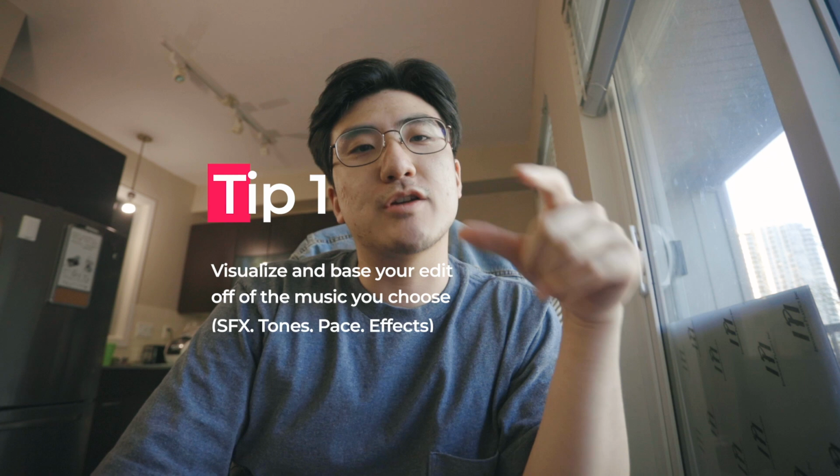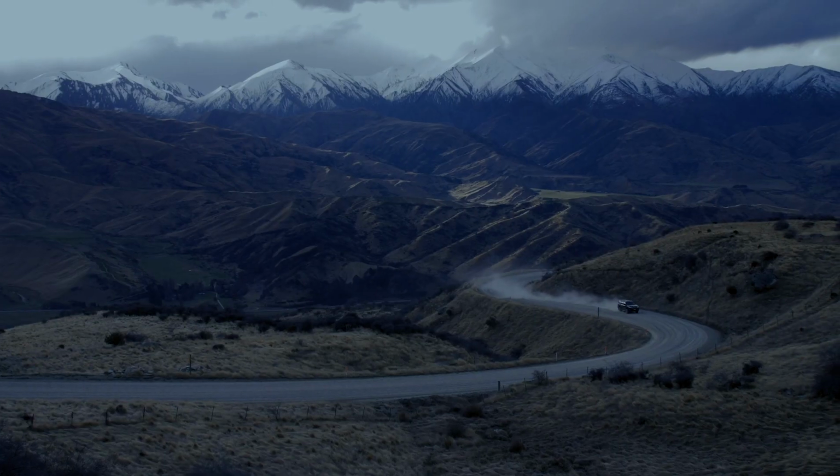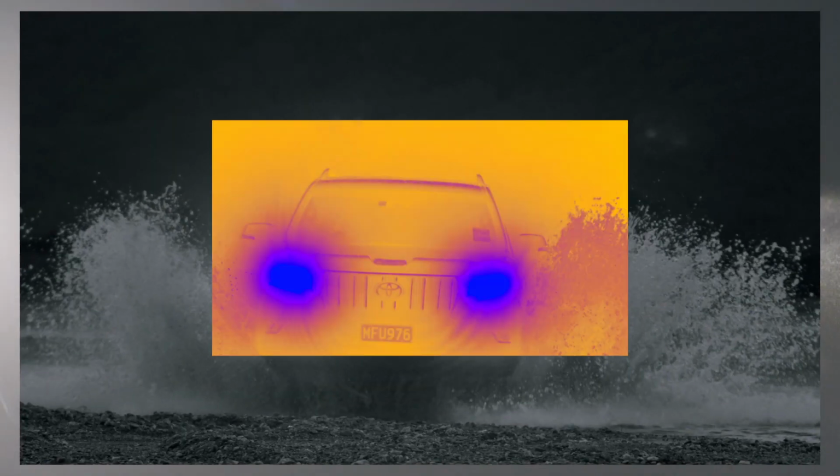And the first tip, plan your edit based off of the songs that you choose. It varies from project to project. You're not always going to start with finding the songs first, but I tend to try to do that because once I choose a song, I can start to visualize what the video is going to be in terms of effects, aesthetic, aka color tones, the pacing, the general feel of what types of clips that I'll be choosing.